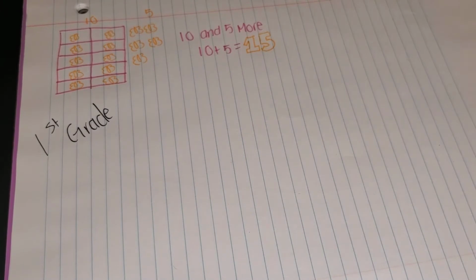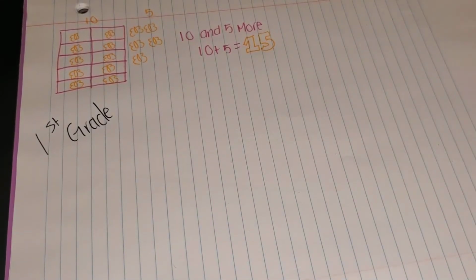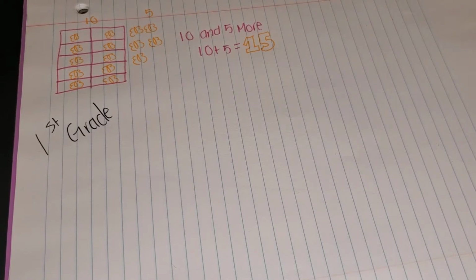Now, in first grade is when you learn how to fill up a frame. So we're going to draw 2 frames of 10, and we're going to fill them up with random numbers. So I'm going to fill up one frame with 7. I'm going to fill up the other frame with 6. And they're both going to have leftover spaces.